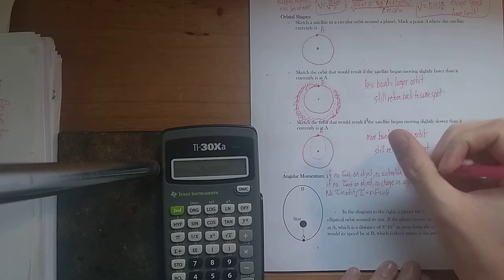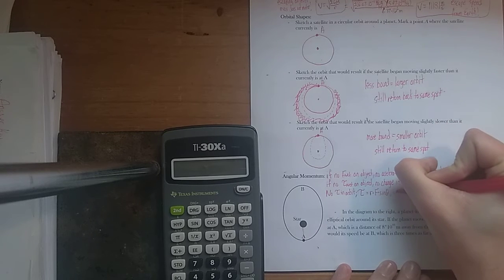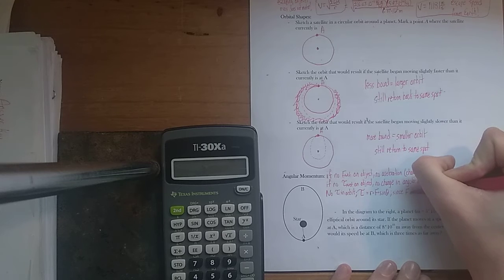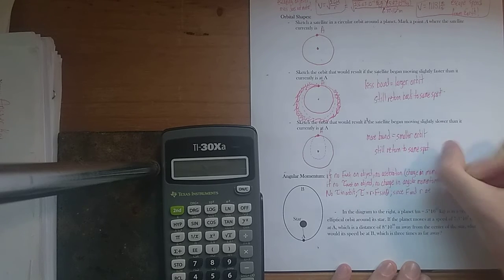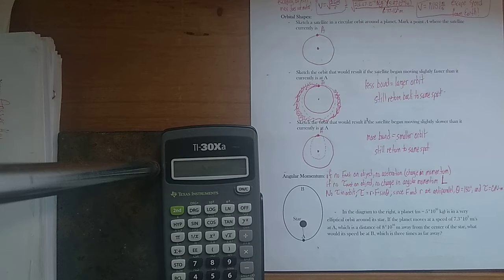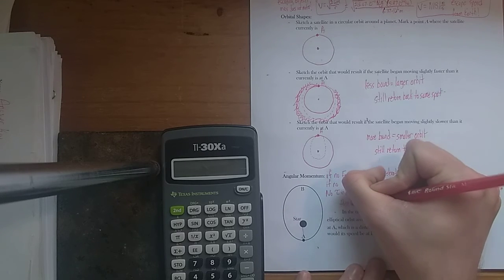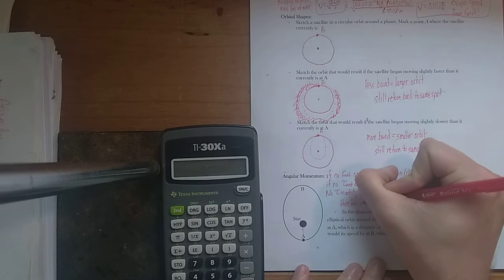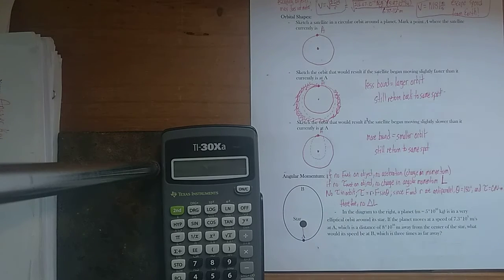So the conclusion here: since F and R are anti-parallel, theta is 180 degrees, and therefore the torque is 0 newton meters. Now that's important because that's the only possible torque that could be on this system. So what that means is, therefore, there must be no change in angular momentum. No delta L, in other words.